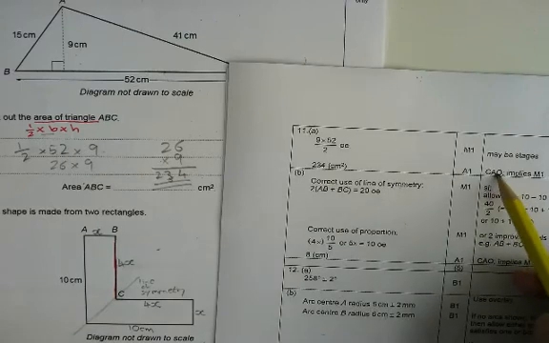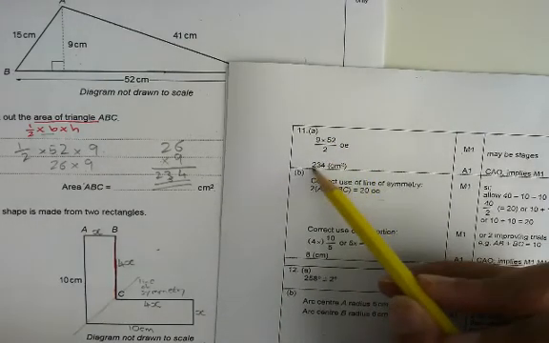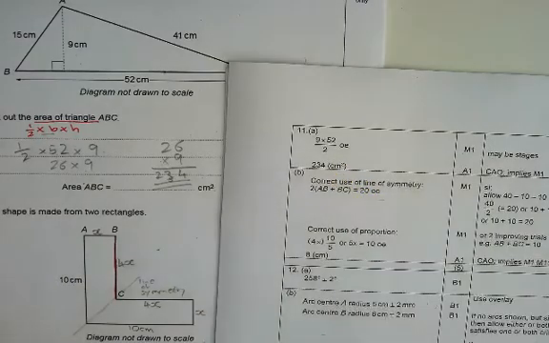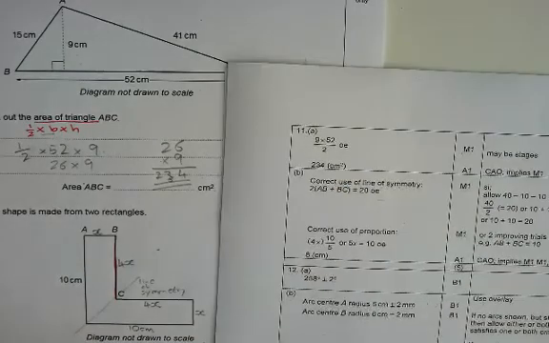234, your accuracy mark, CAO. If you ever see that, it means correct answer only. So if you get this wrong, if you end up with like 23.4 or something that looks similar to that but isn't exactly right, you won't get that accuracy mark. That has to be 234.